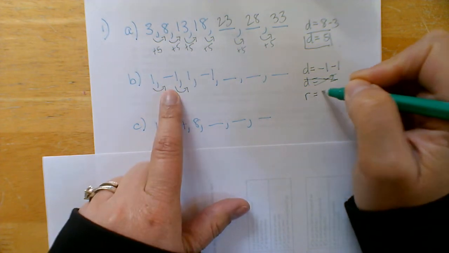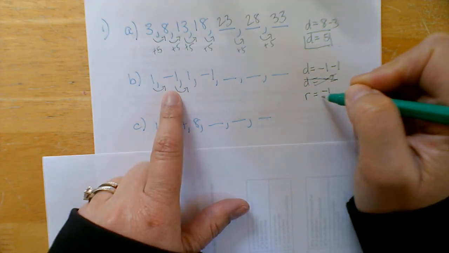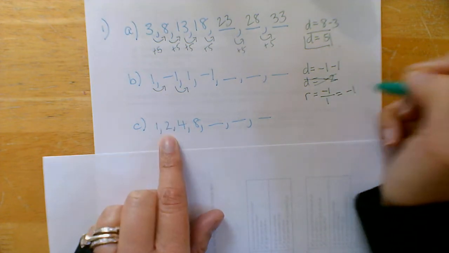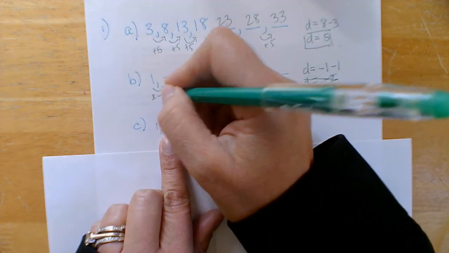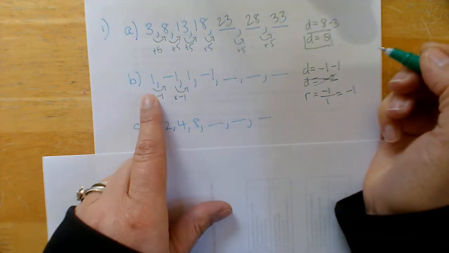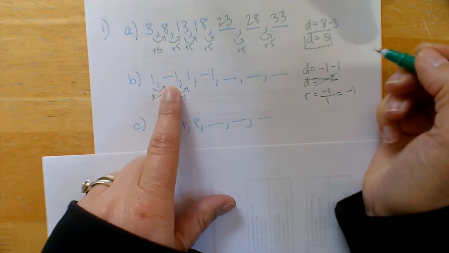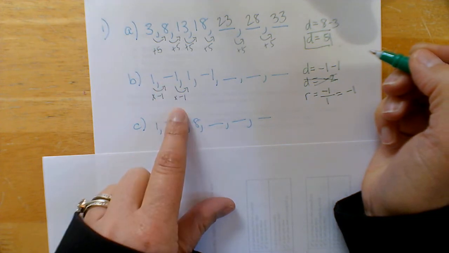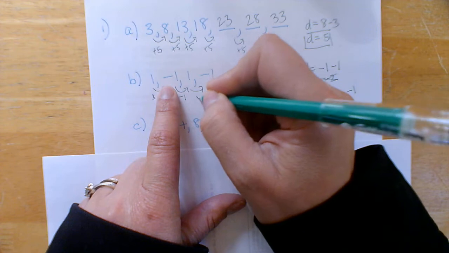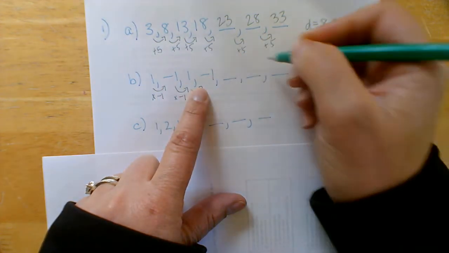Common ratio, we take the second one, negative 1, and divide it by the first. So the common ratio here would be negative 1. That means that I would multiply by negative 1 every time. Let's see if that one works. So 1 times negative 1 does give us negative 1. Negative 1 times negative 1 does get us to positive 1. Positive 1 times negative 1 does get us to negative 1.